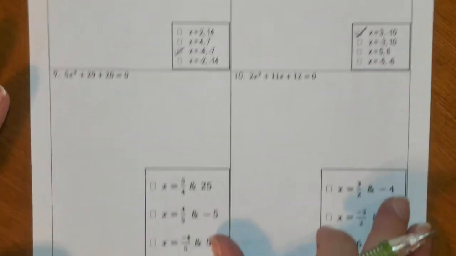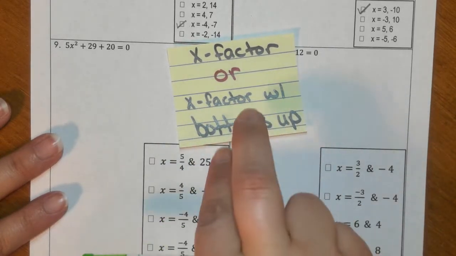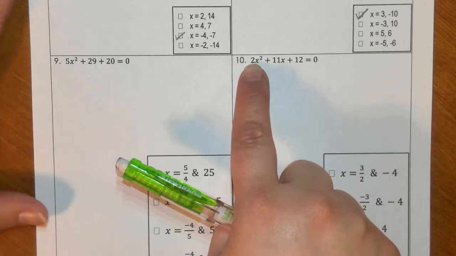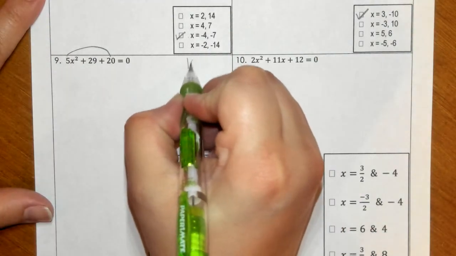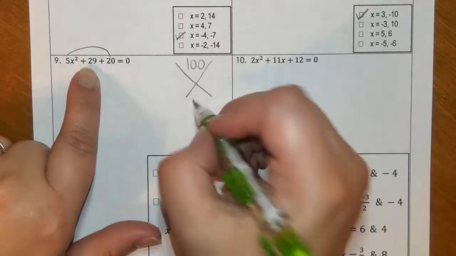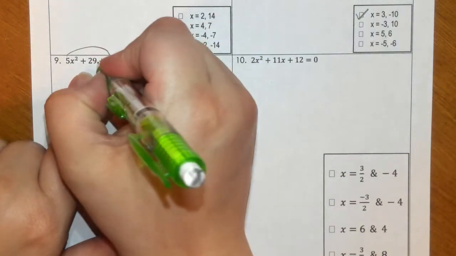Okay. The last two I had mentioned was the X factor with bottoms up because that first number is bigger than 1. So we would go 5 times 20 is 100. And we have to get to the middle number 29. And I just realized there's a typo there. That should be 29x.